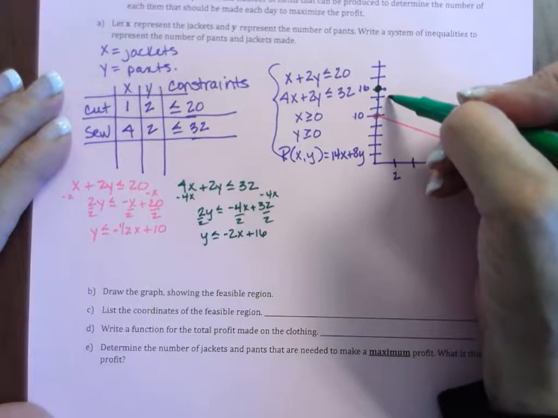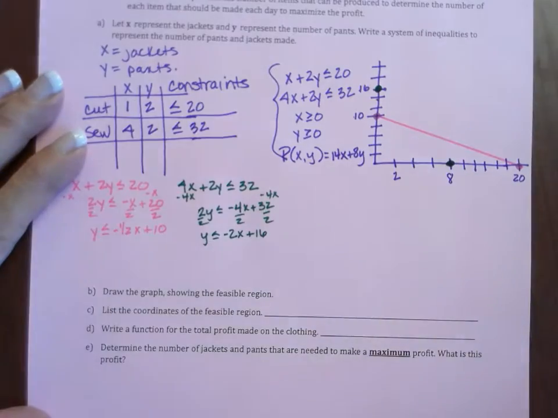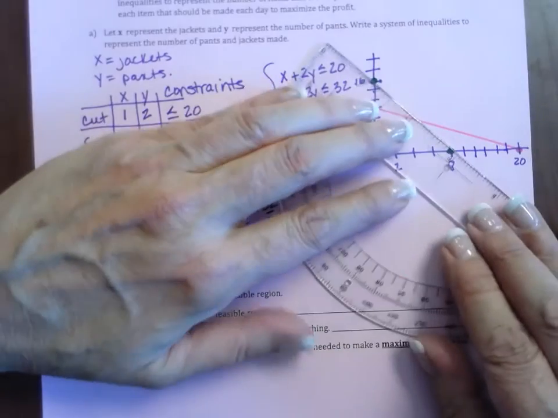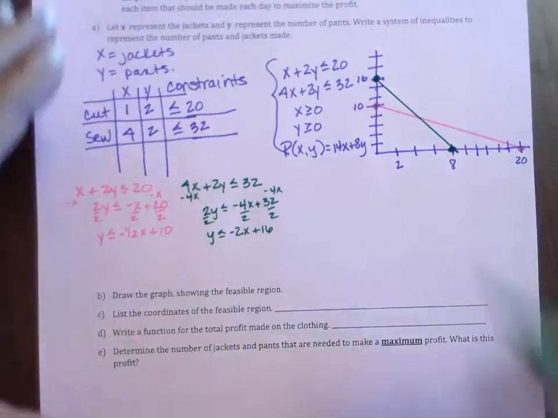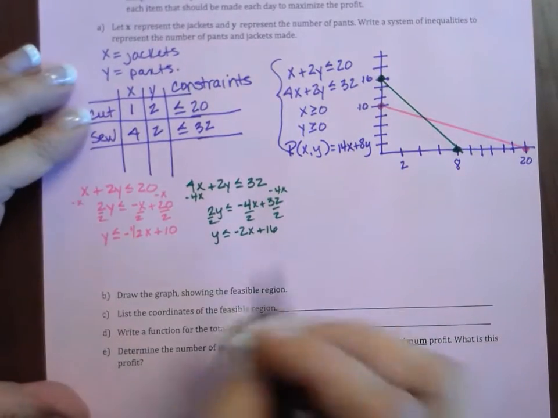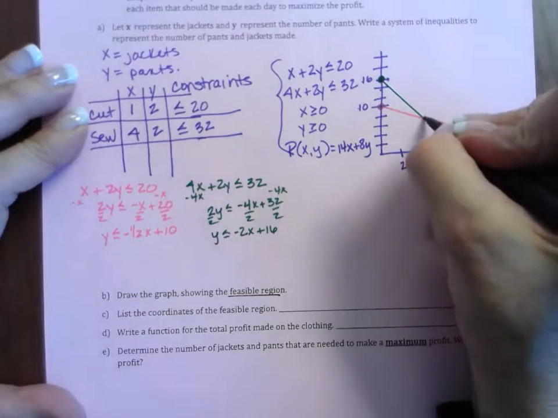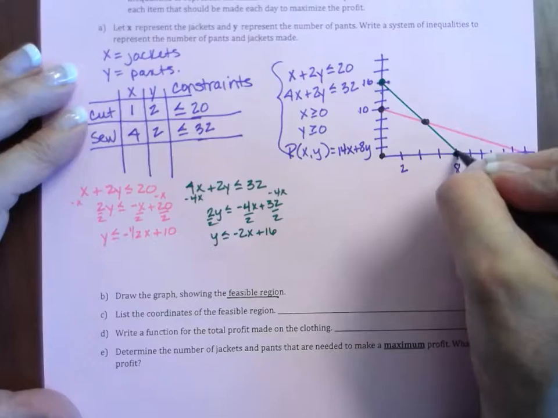I went down 2 over 1, I would end up with an x-intercept at 8. And they're both less than. So that means that I end up with the feasible region at here, here, here, and there.